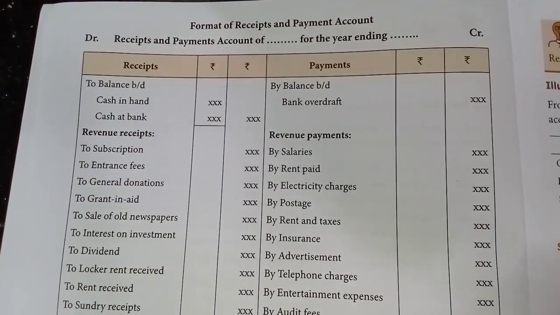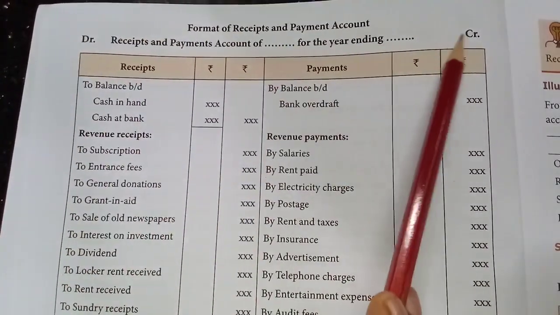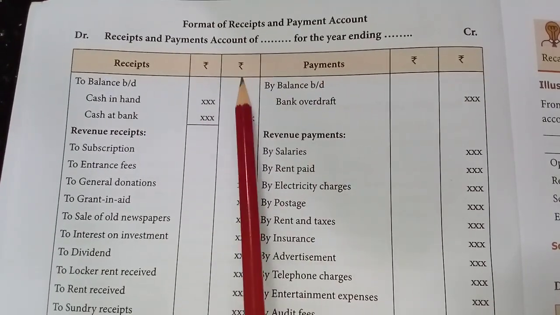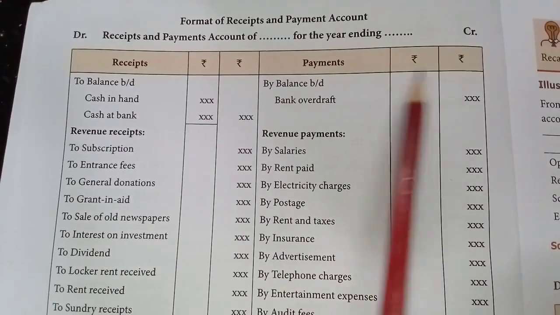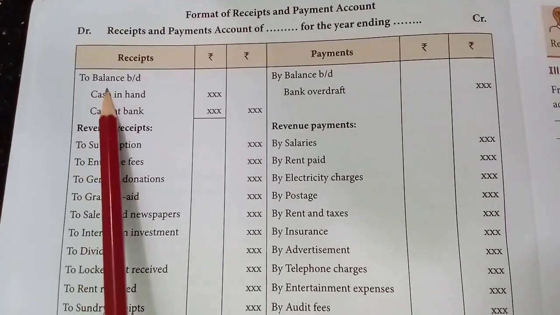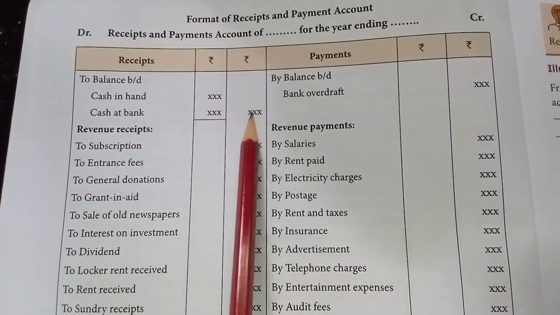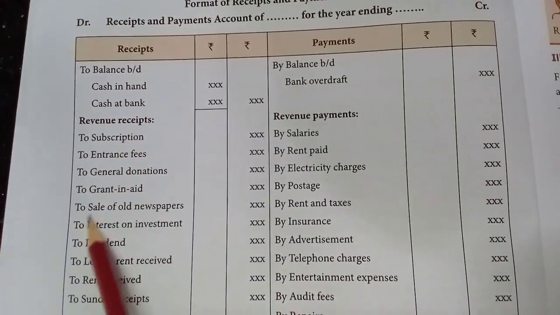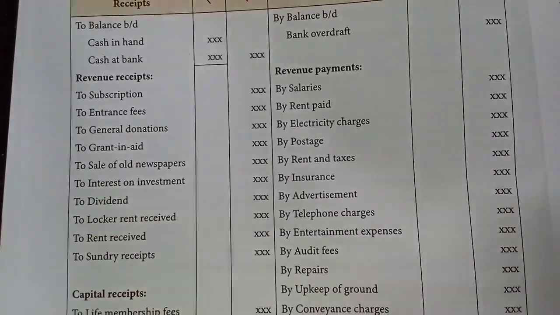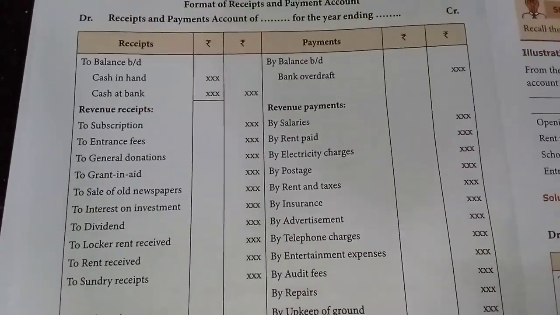There are 2 pages you have to take. Left side debtor, creditor, then receipts on the left hand side, payments on the right hand side, 2 amount columns, inner column and outer column. You have to write rupees. Now it starts with the opening balance. That is the first step. To balance brought down, cash in hand, cash at bank, write and add and write the total straight in the outer column. Then they have separated and given, so for you to find out. Now this will be good for you to do the income and expenditure account.